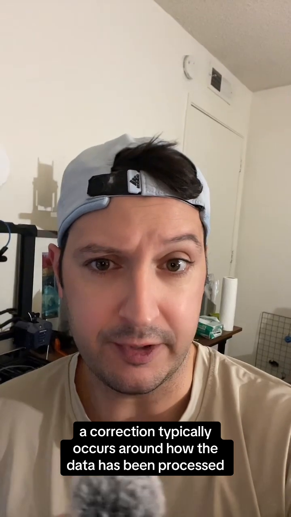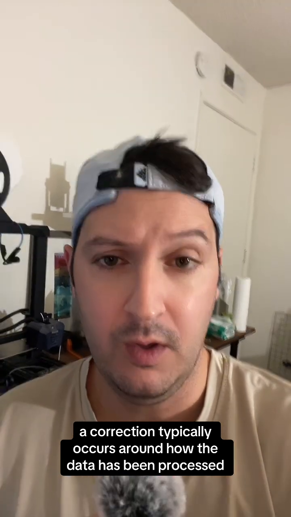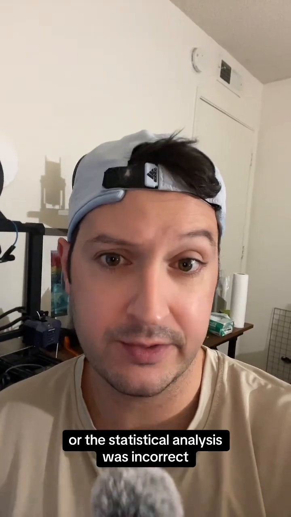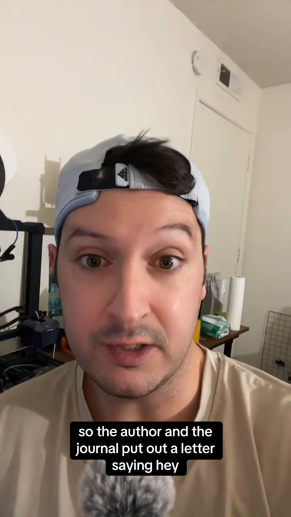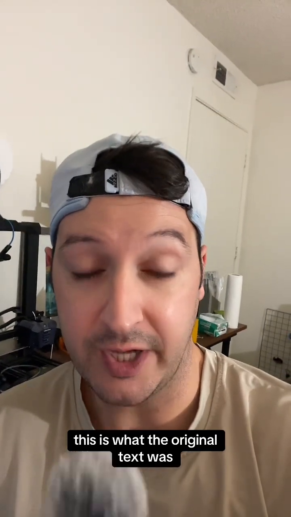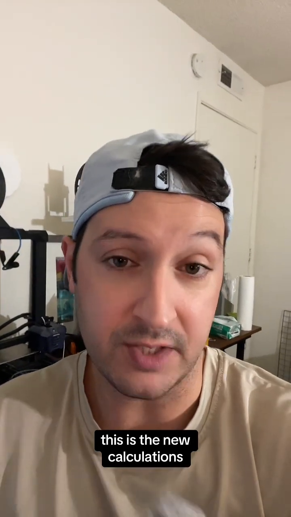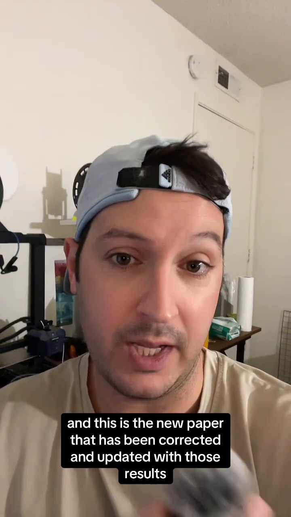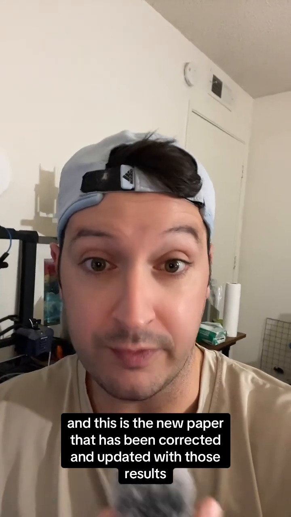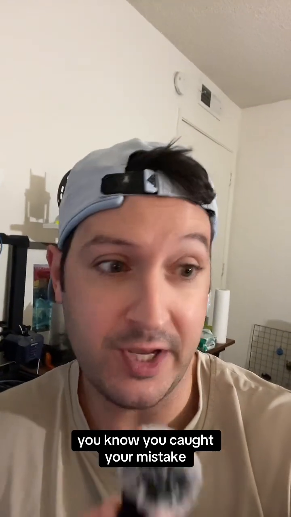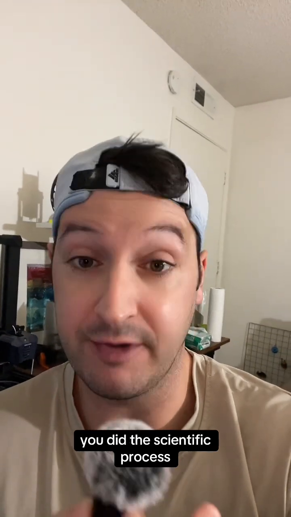A correction typically occurs around how the data has been processed, where maybe the grouping was messed up or the statistical analysis was incorrect. So the author and the journal put out a letter saying, hey, this is what the original text was, this is where it was incorrect, this is the new calculations, and this is the new results, and this is the new paper that has been corrected and updated with those results. Which as a scientist is embarrassing, but you caught your mistake, you corrected your mistake, you did the scientific process.